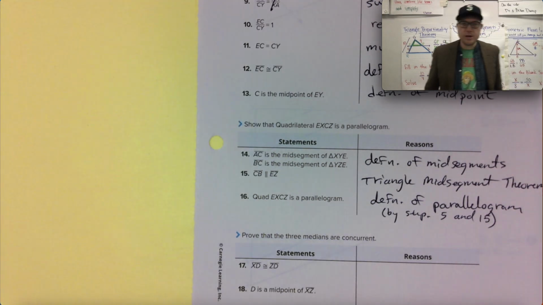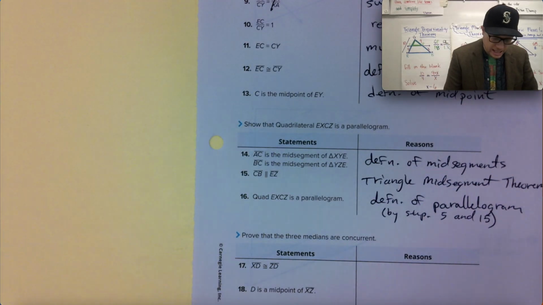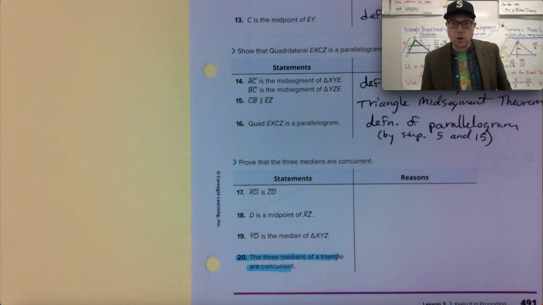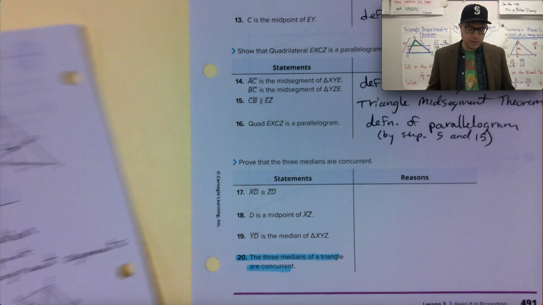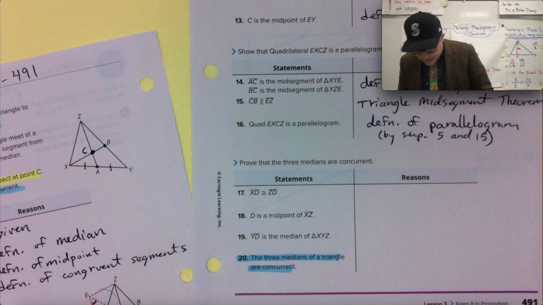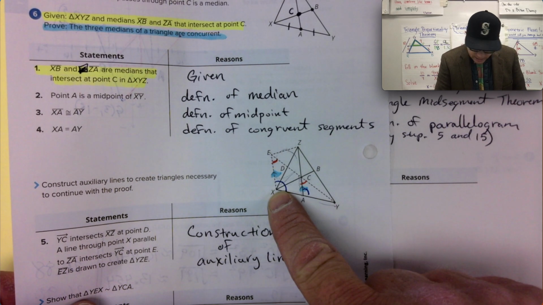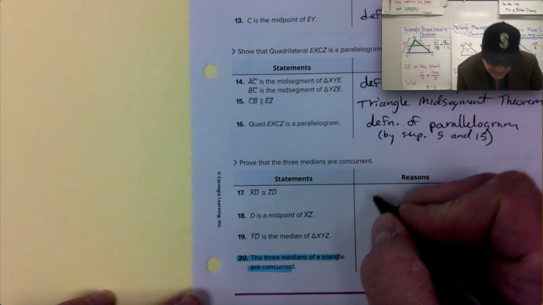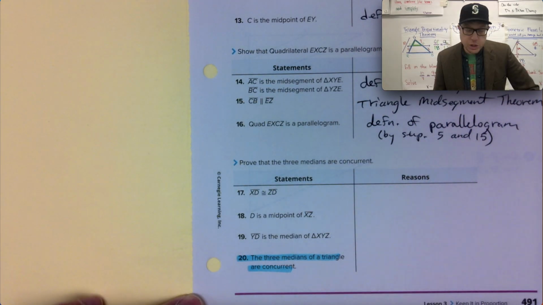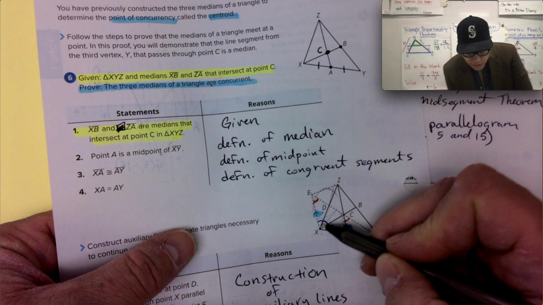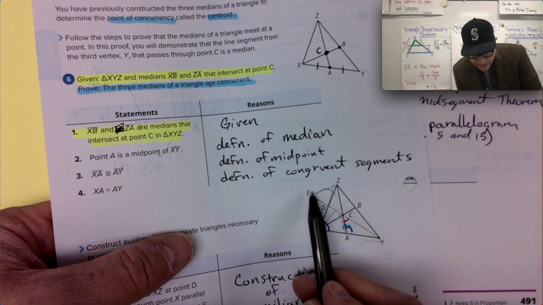Okay, we're down to our last 4 statements to say the 3 medians of a triangle are concurrent, which is they cross in the same location. XD here and ZD here are equal. That's because this diagonal of the parallelogram is being intersected by this diagonal, EC.